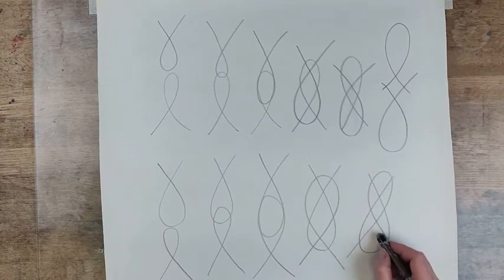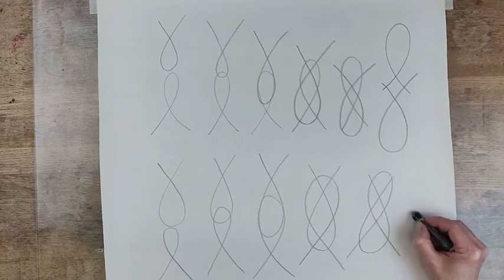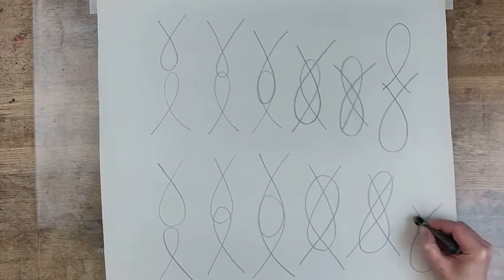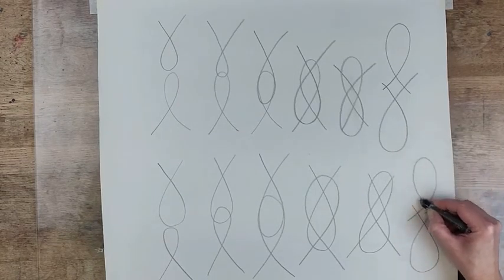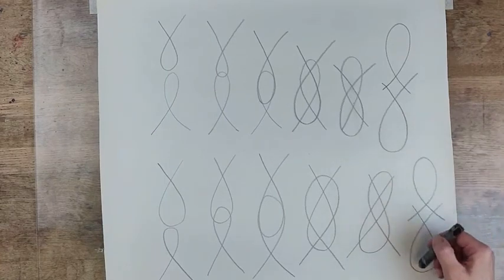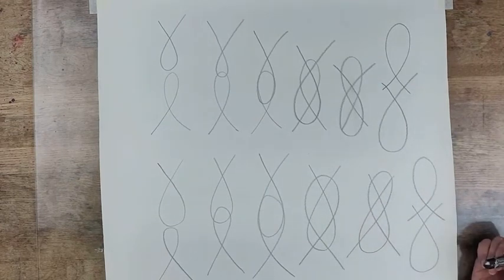So I hope you can see. Now what we're doing is drawing the line from the top, and then meeting with the one from the bottom. So here it's moved the opposite way. I hope this makes sense.